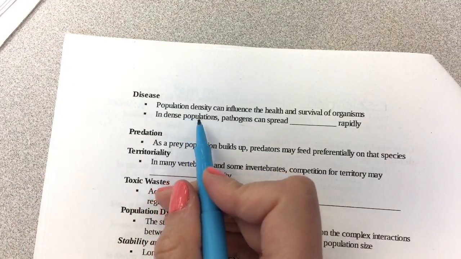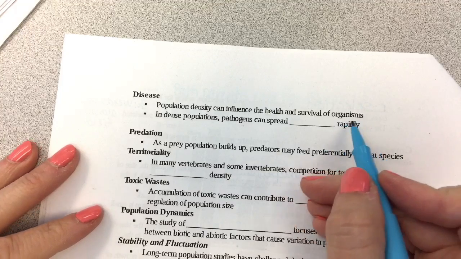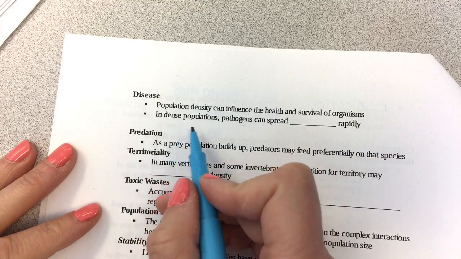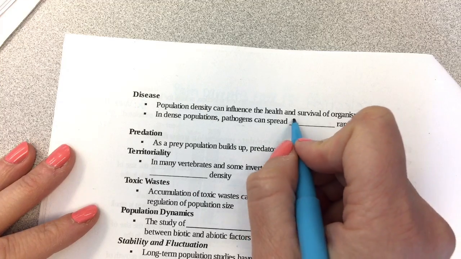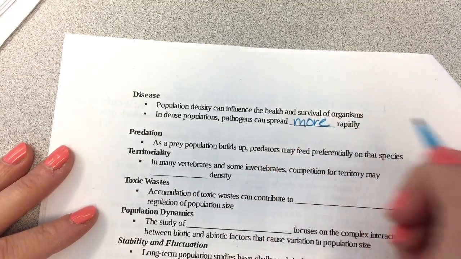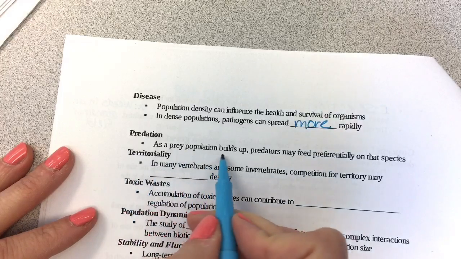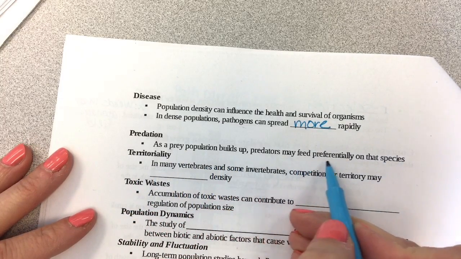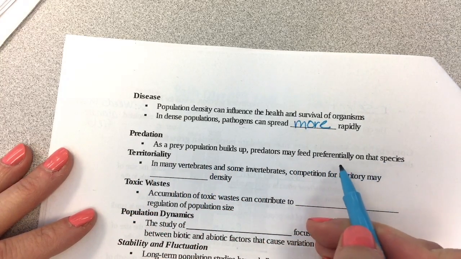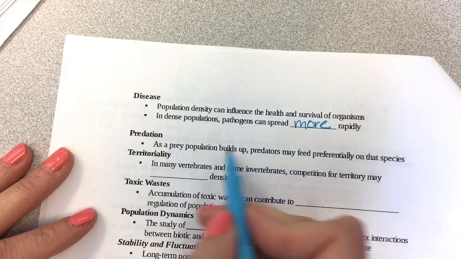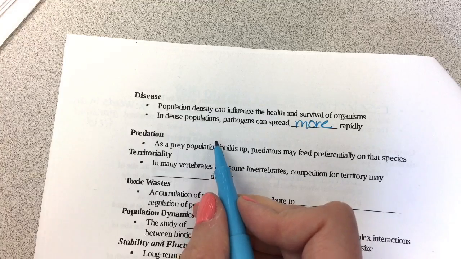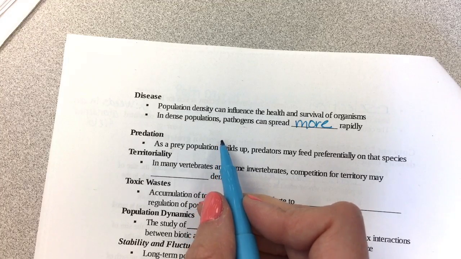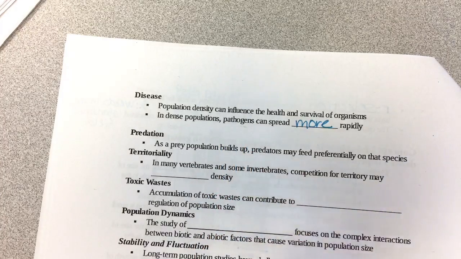Population density can influence the health and survival of organisms. In dense populations, pathogens can spread more rapidly. Predation: as prey populations build up, predators may feed preferentially on that species. So as the prey population builds up, the predator population will also build up in response to that, and sometimes it'll go back down. We'll look at that a little bit down here.